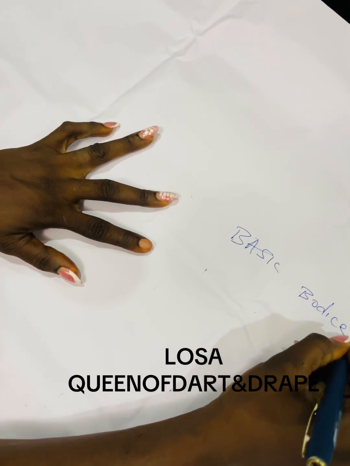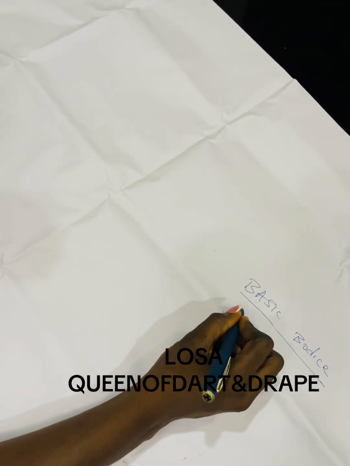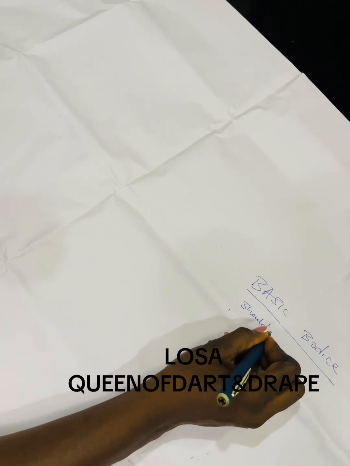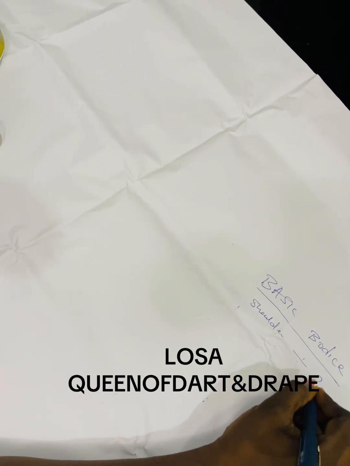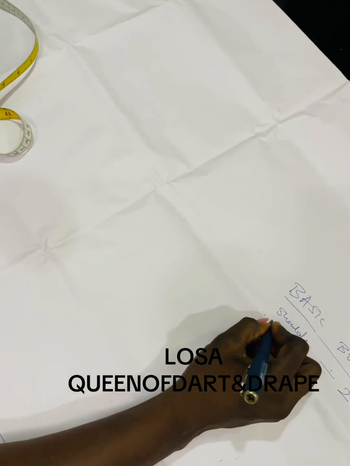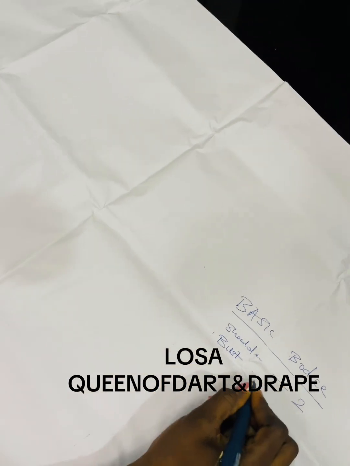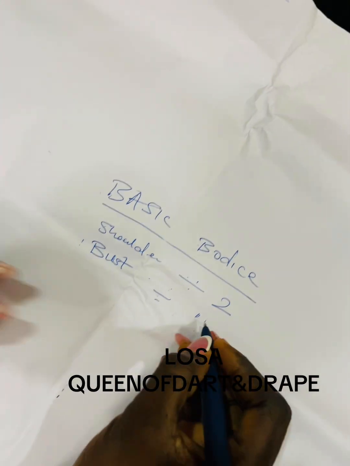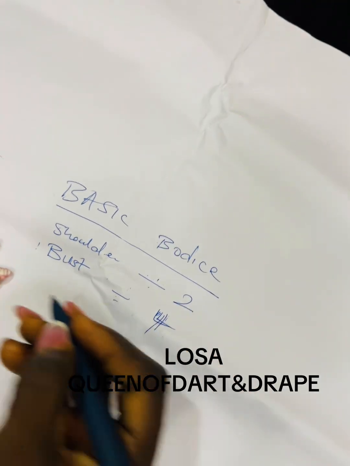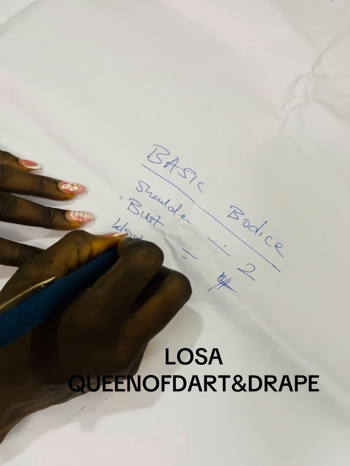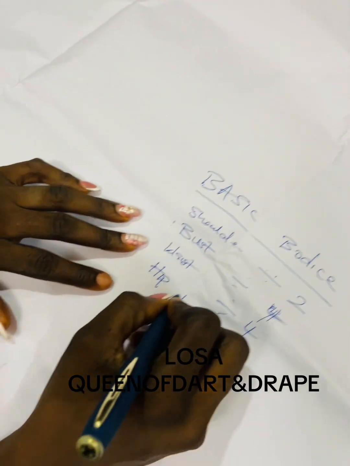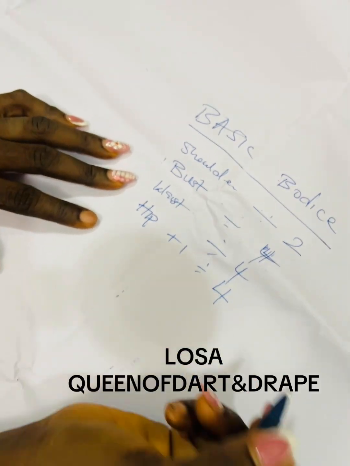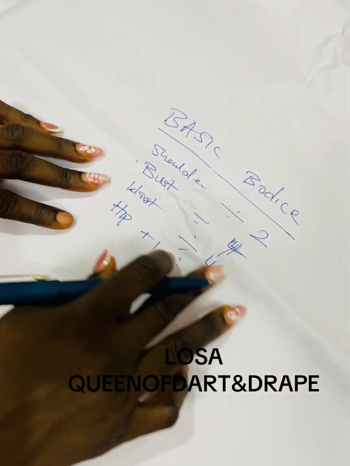So now what we need to get these basic bodies, we'll be needing our shoulder measurements, okay, and our shoulder is divided by 2. Then we also need our bust measurements, our bust divided by 4, and we'll need our waist measurements divided by 4, and our hip plus 1 divided by 4. And these are the measurements we need.